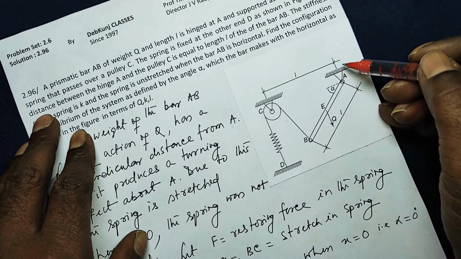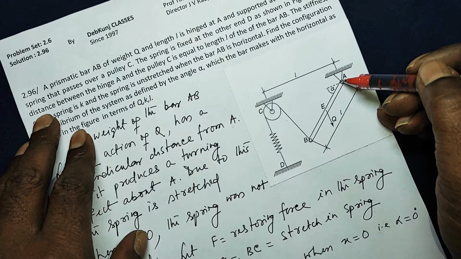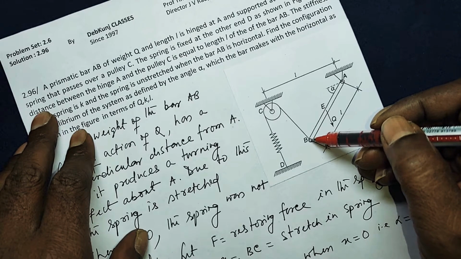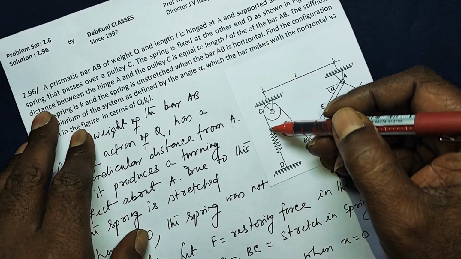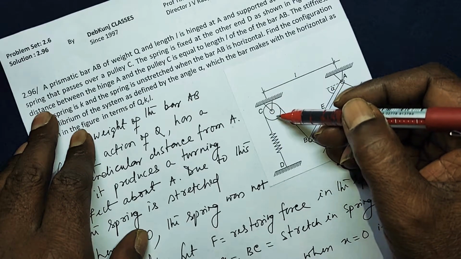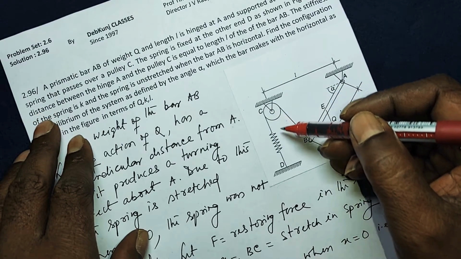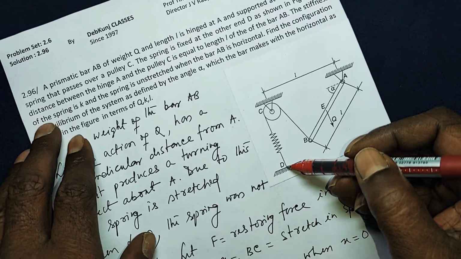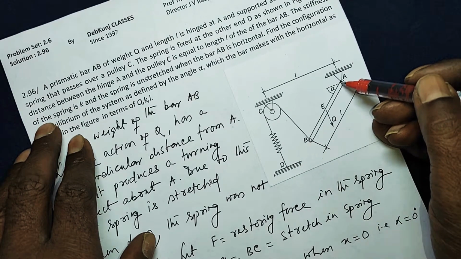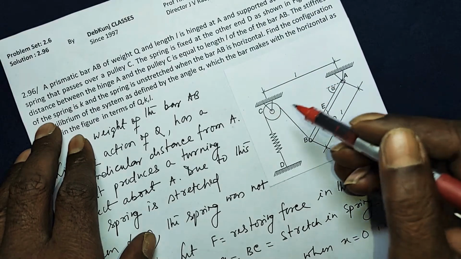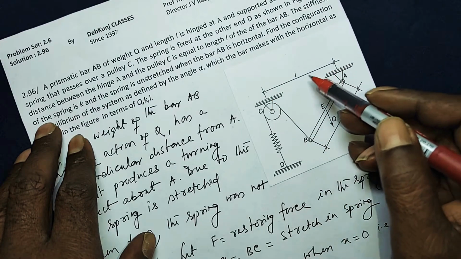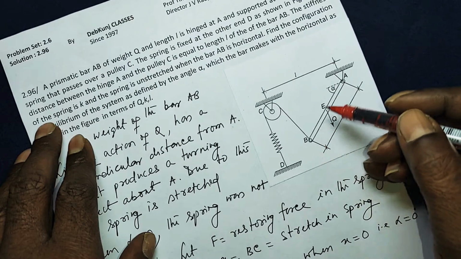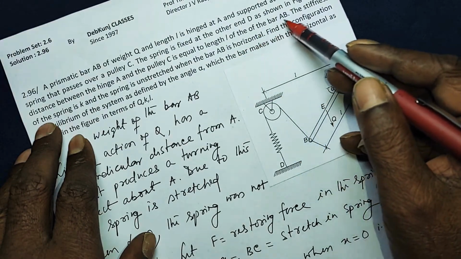This is hinged at A and supported at point B by an elastic spring. The point B is connected by a spring which passes over a pulley. The spring is fixed at the other end D as shown in the figure. The distance between the hinge at A and the pulley, from here to here, is also L, the same as the length of the bar AB.